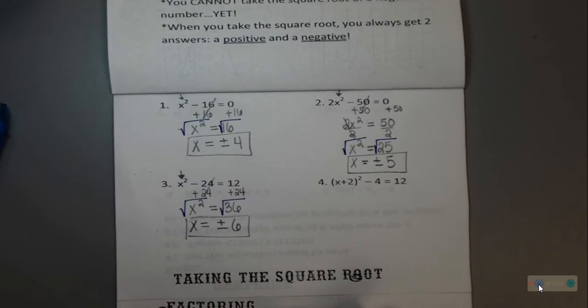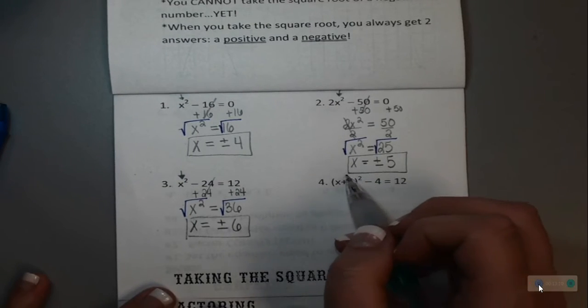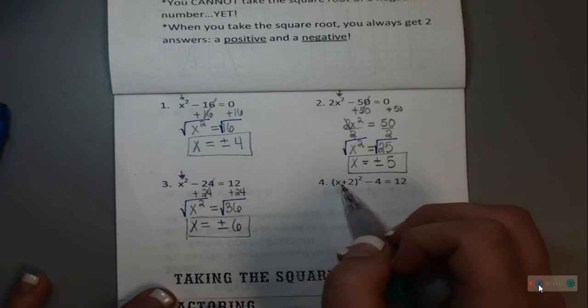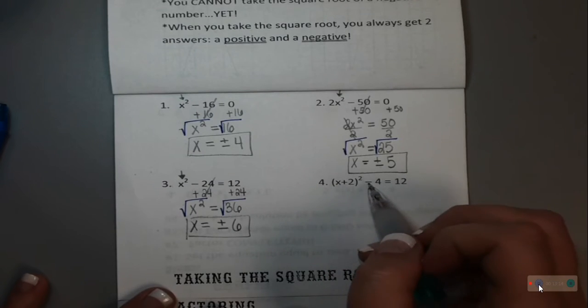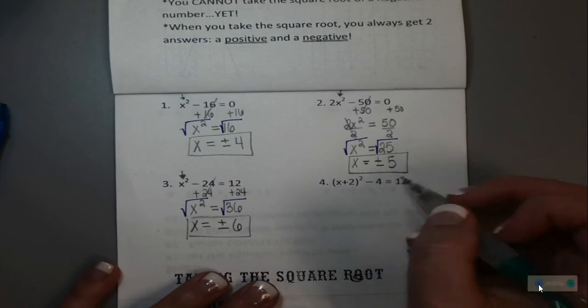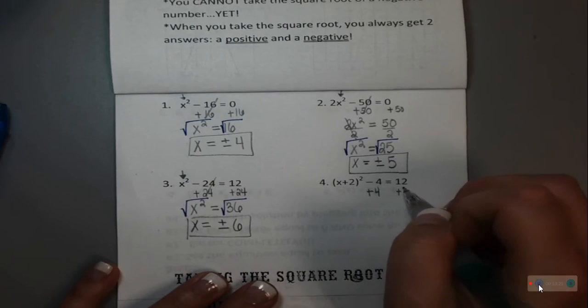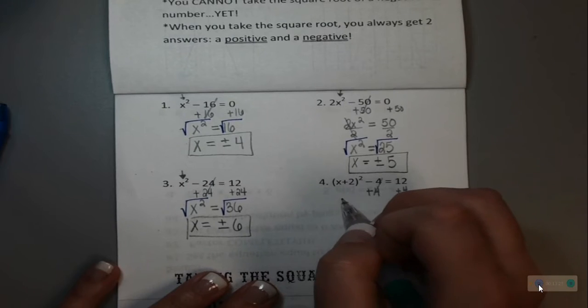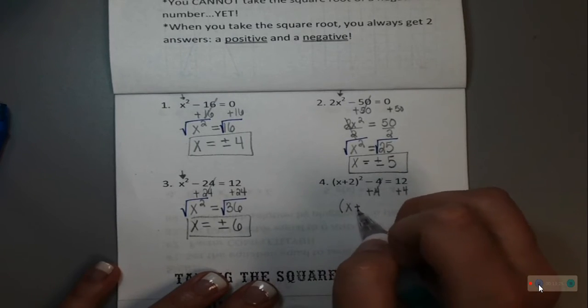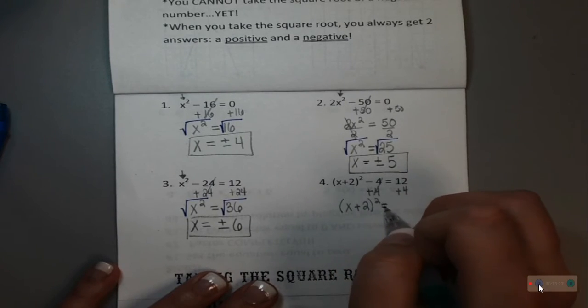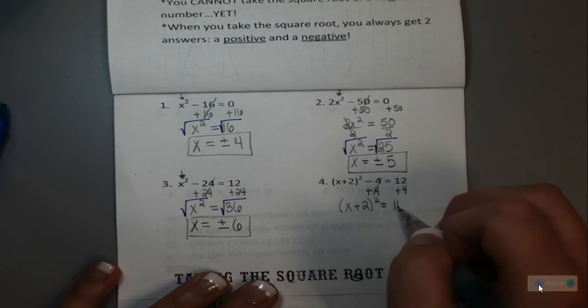Now, 4 looks weird. Why does 4 look weird? Because it's got an x plus 2 squared. So what's getting squared is this whole part. I need that part by itself. So the plus 4 has got to go. How do you get rid of plus 4? I mean minus 4. You're going to add 4. You're right, I said the wrong thing. All right, bring this down. x plus 2 squared equals 12 plus 4, which is 16.